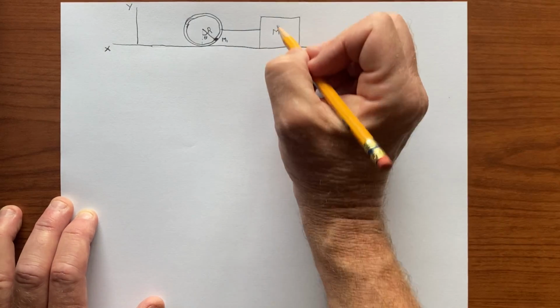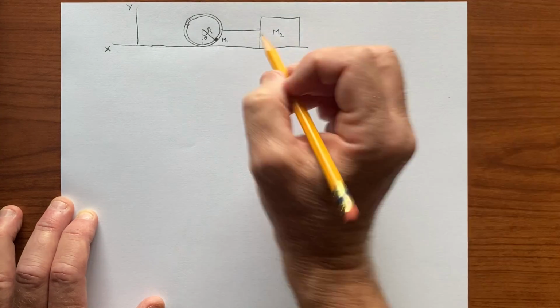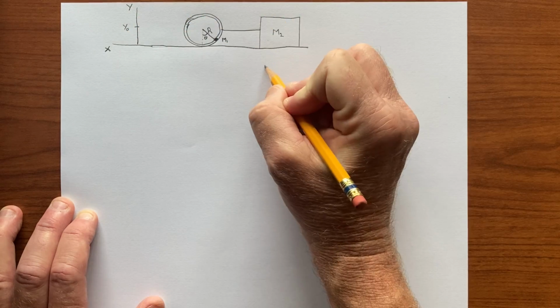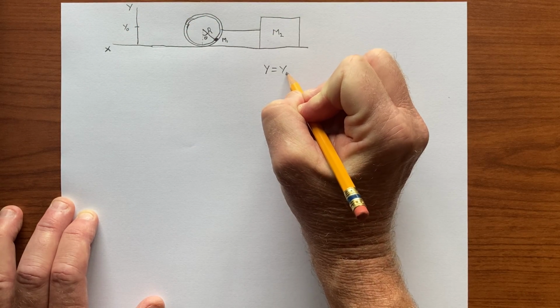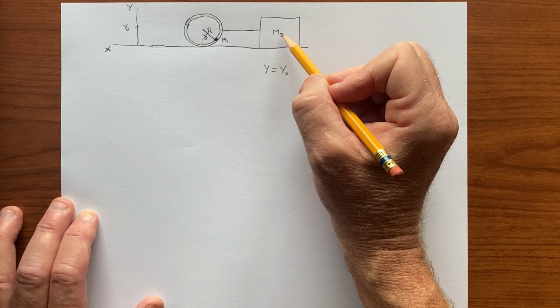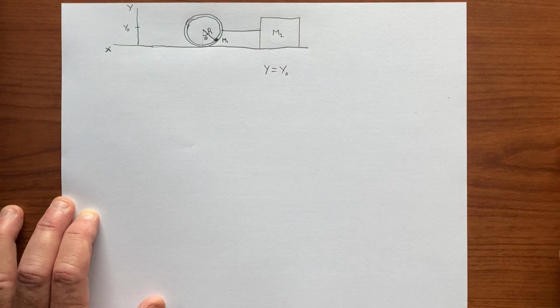So if we look at this object, it has a y value, so the center of mass is there, it's some constant, let's just call it y equals y naught. That value is fixed, so this object could move this way or that way, but it's not going to move upwards.